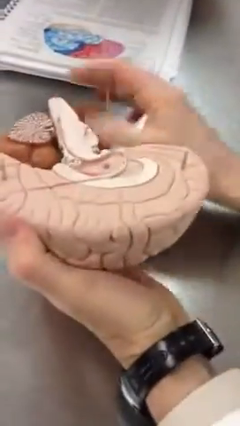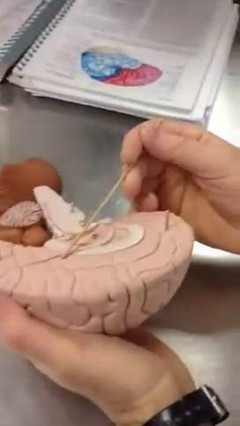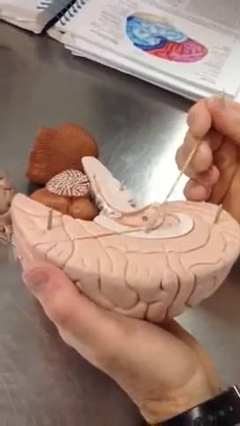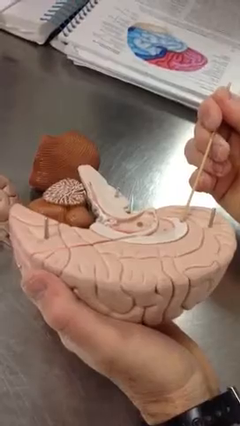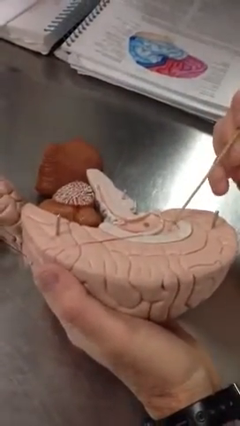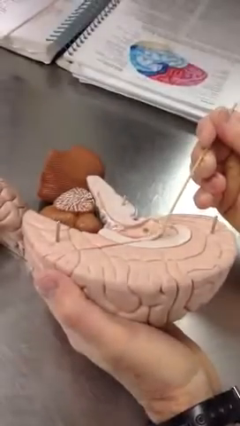We'll open this up. This is the cingulate gyrus, and we have the corpus callosum. The lateral ventricle would be here, and covering it is the septum pellucidum. That's the fornix.